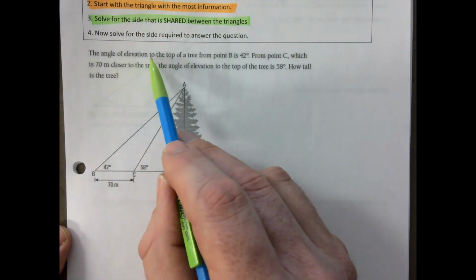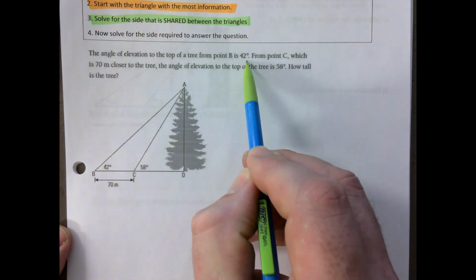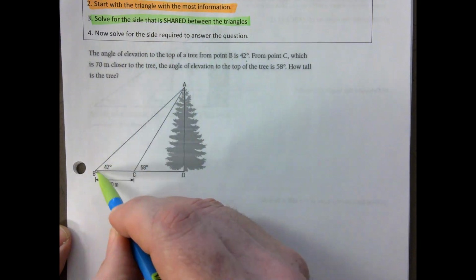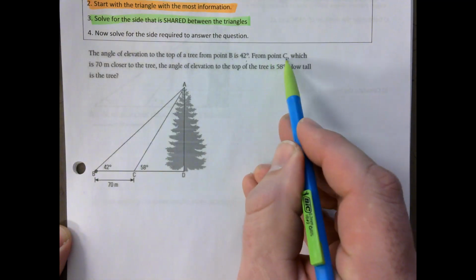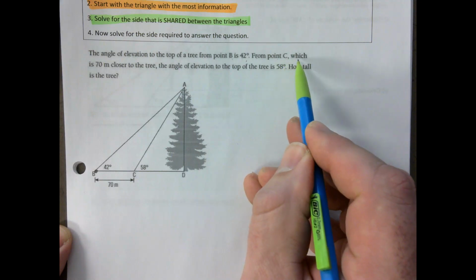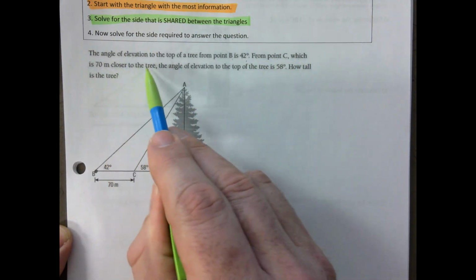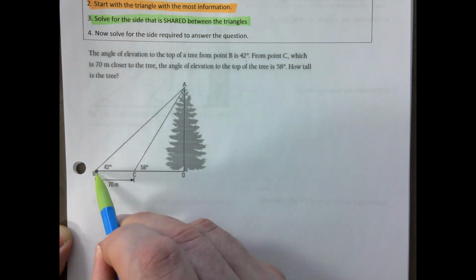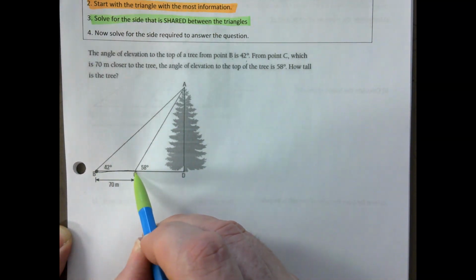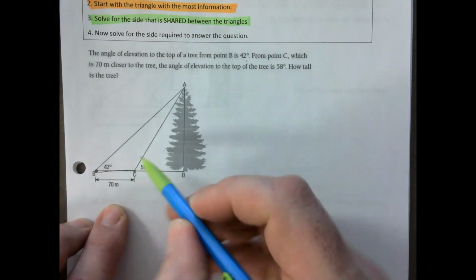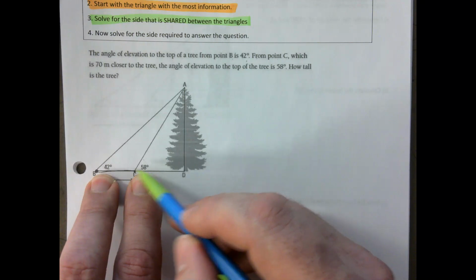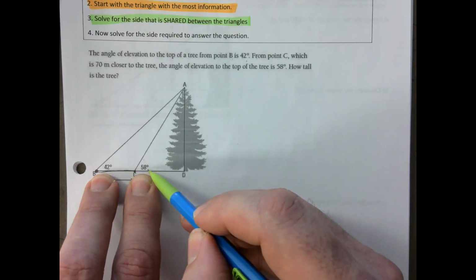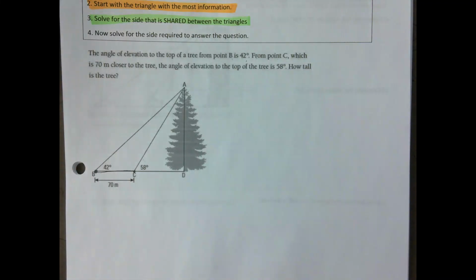The angle of elevation to the top of the tree from point B is 42 degrees. Here's point B. It makes sense that 42 is right there. From point C, watch this, which is 70 meters closer to the tree. So we're going 70 meters towards the tree. Now it's 58 degrees. I hope this makes sense. I want you to understand that it would make sense that the degree goes up, right? Because the closer you walk towards something, the higher you're going to have to look up, right?